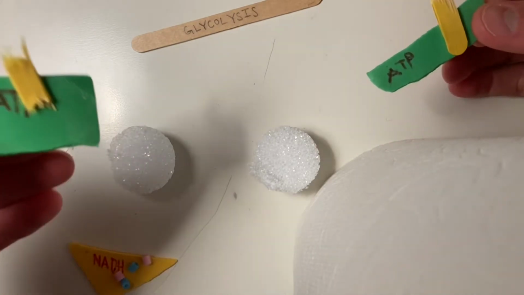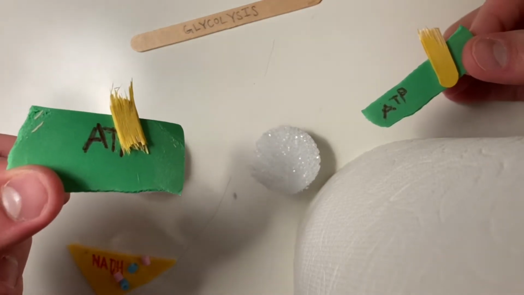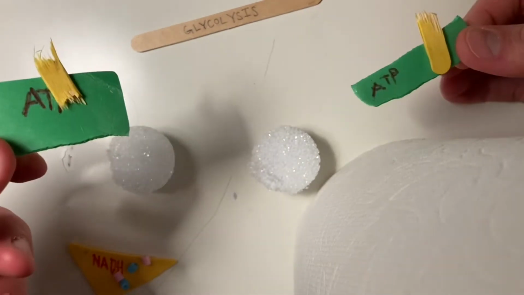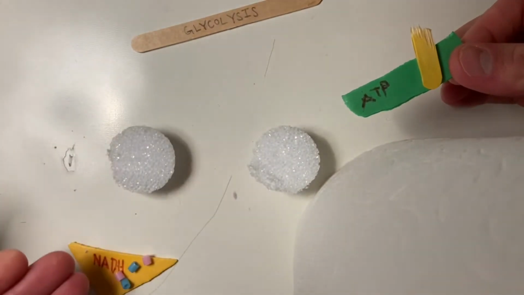For every glucose molecule, only 2 net ATPs are produced, while 4 total ATPs are produced in the entire process, along with 2 NADH molecules.